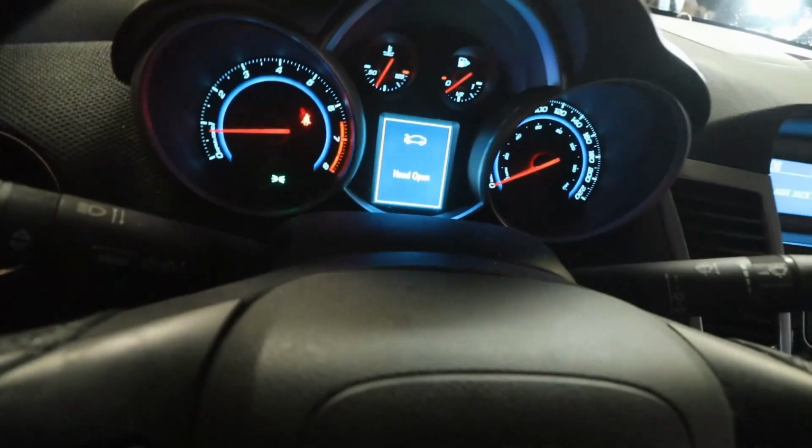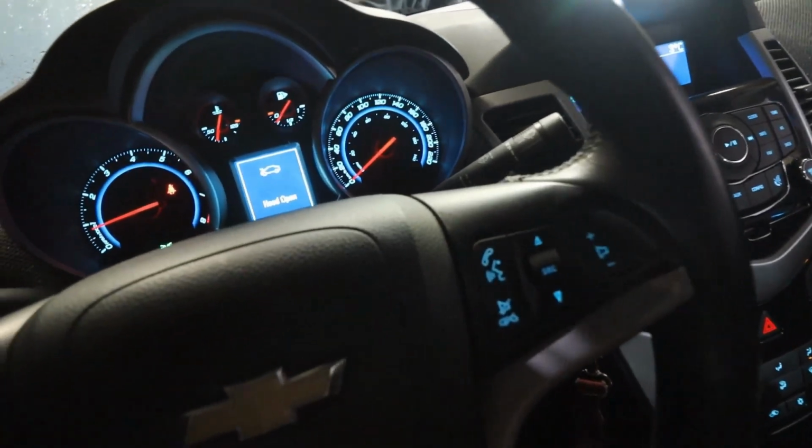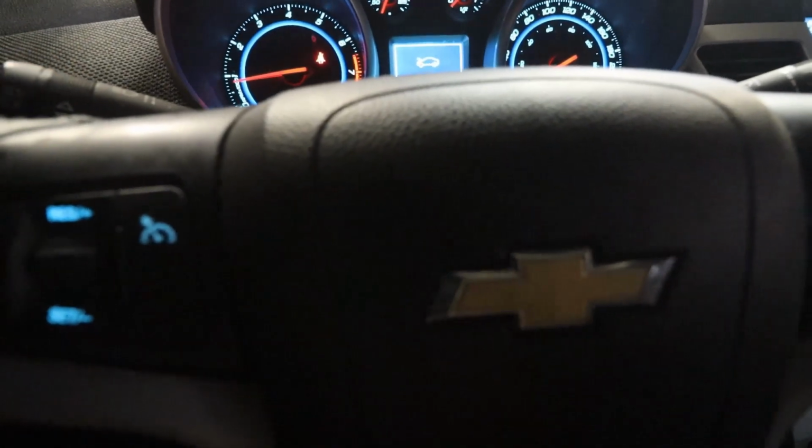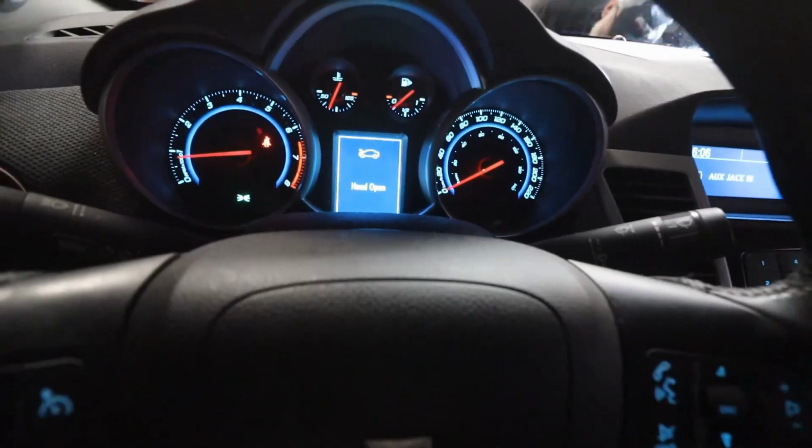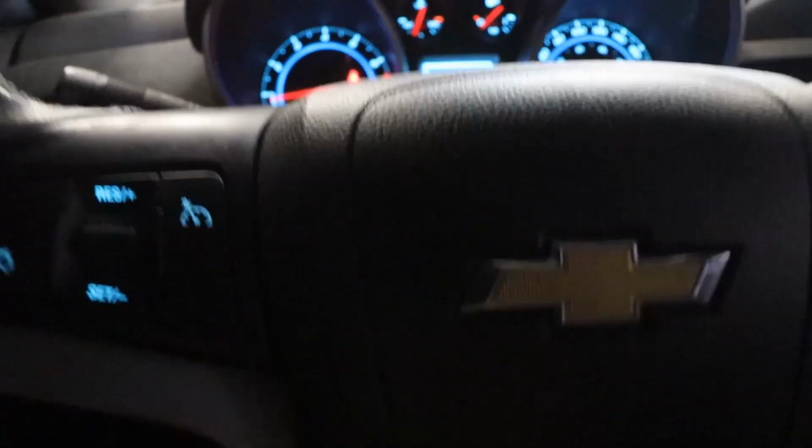And I'm testing right now to see if there's any hot air coming into the cabin, and there was actually no hot air still coming into the cabin. As you can tell, the temperature was almost half, so the engine was warm, but there was still no hot air.